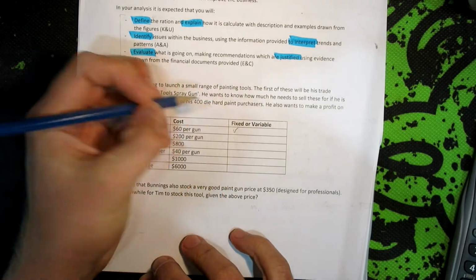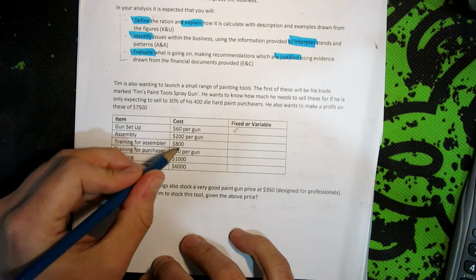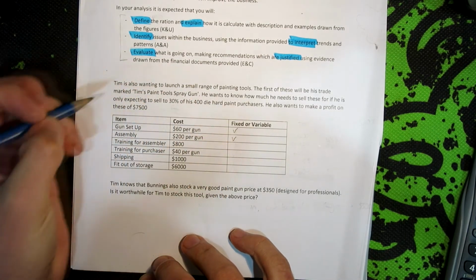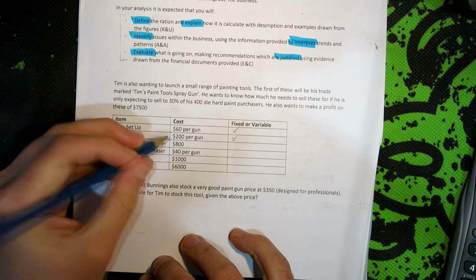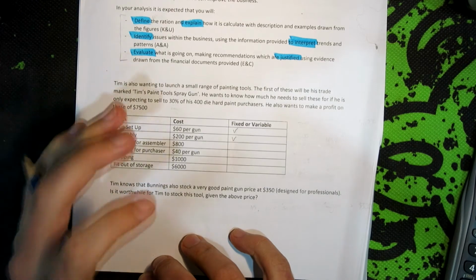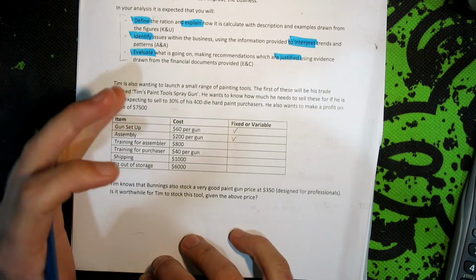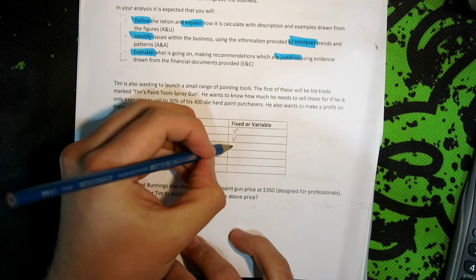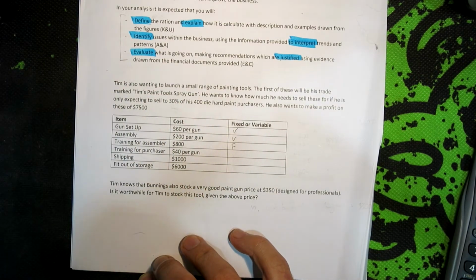I'll put a variable cost for that. Assembly, once again, per gun, so that's variable there. Training for assembler, $800. Regardless if we make 100 units, 200 units, 400 units, the training for the assembler will still be the same, so that is a fixed cost.